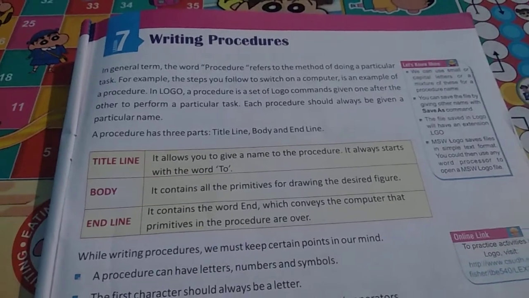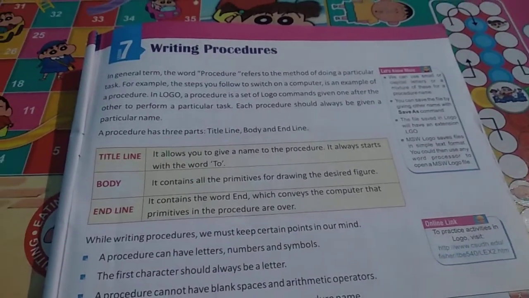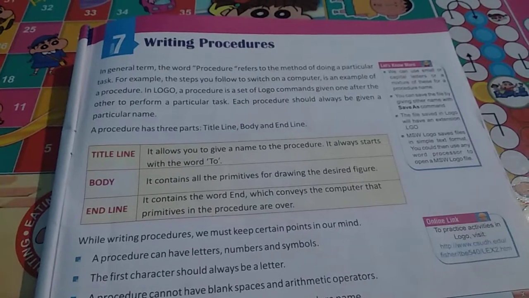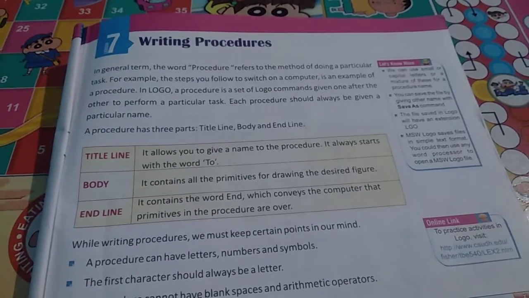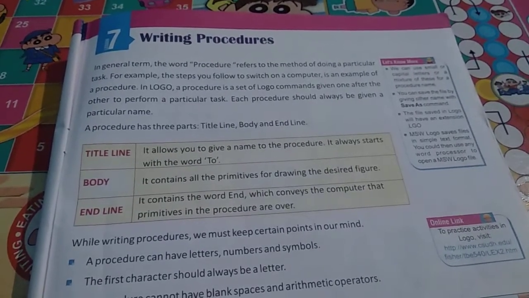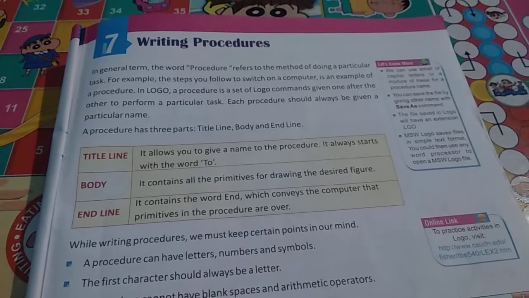Okay, so in short, the procedure has 3 parts: a title line, and the title line always starts with the word to, second is the body, and the third is the end line.